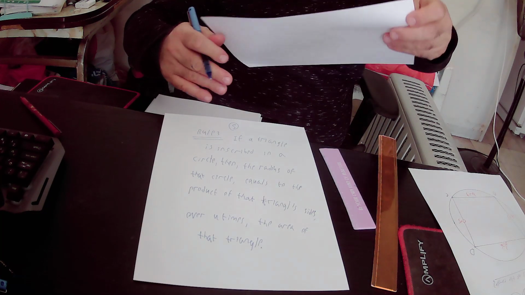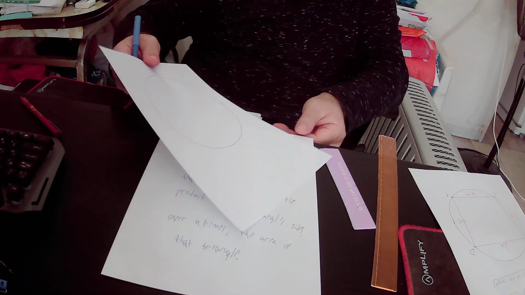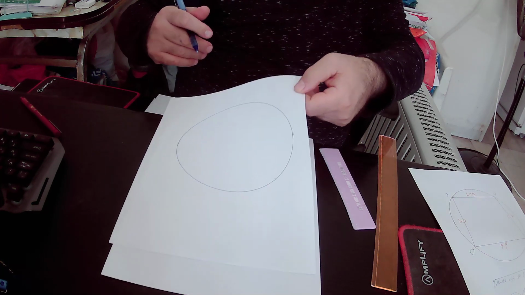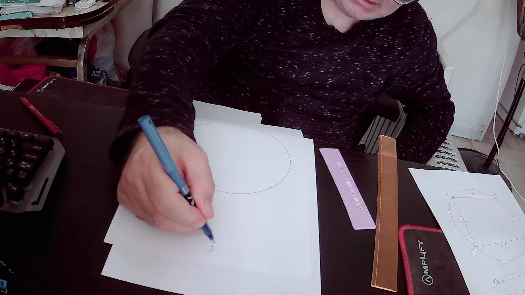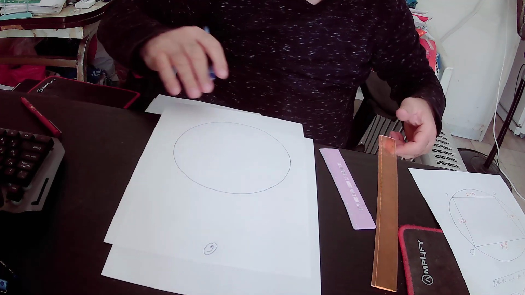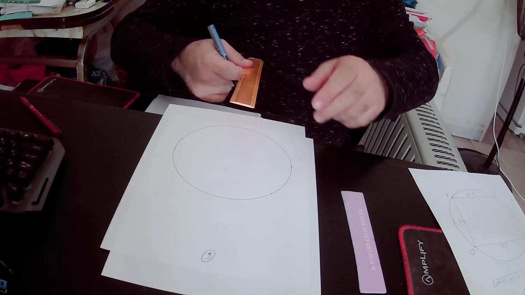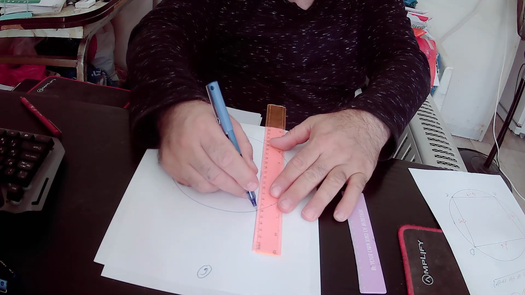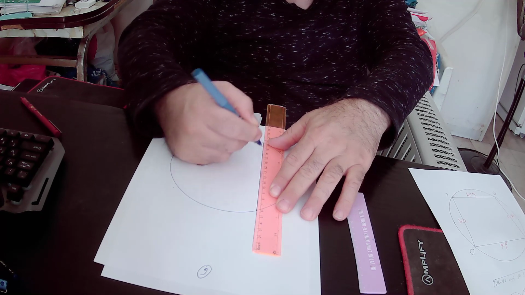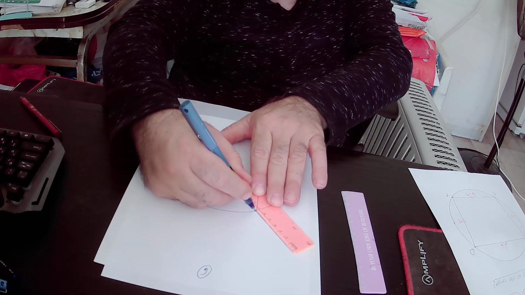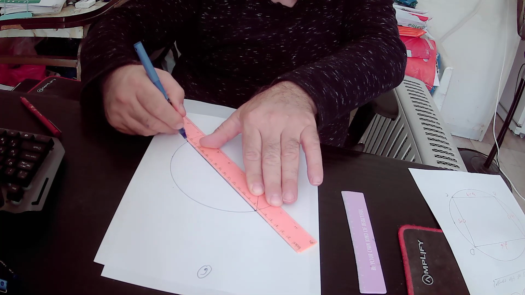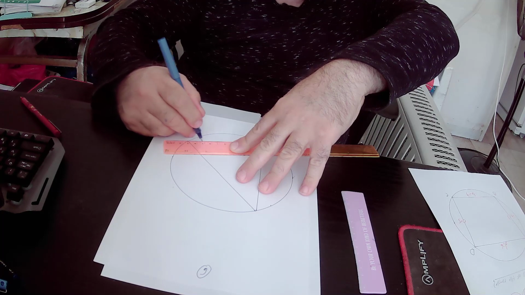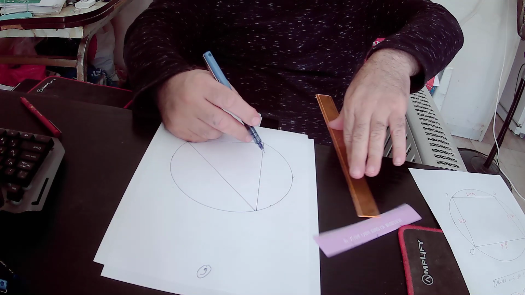The meaning is that if we have a triangle inscribed in a circle, for example, triangle ABC inscribed in this circle.